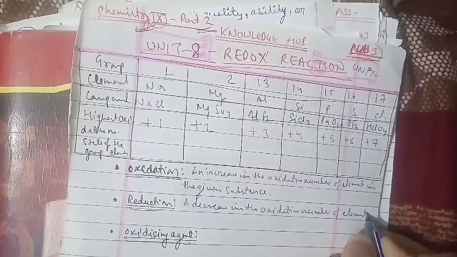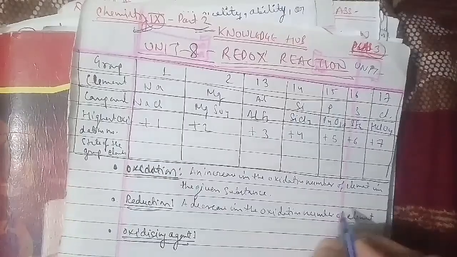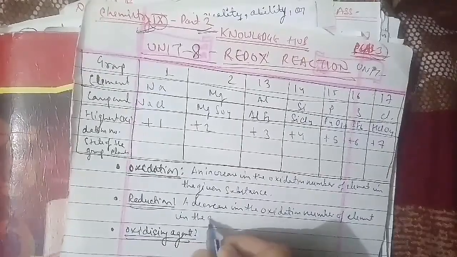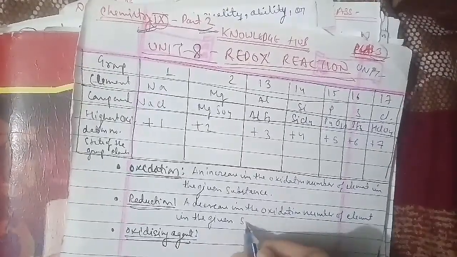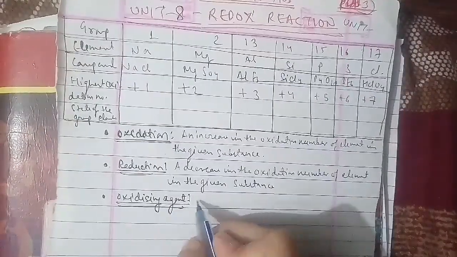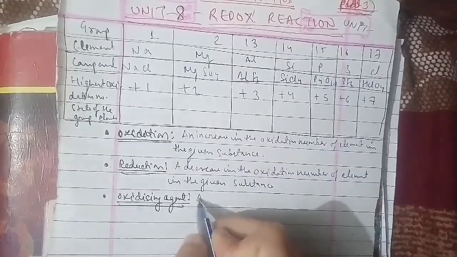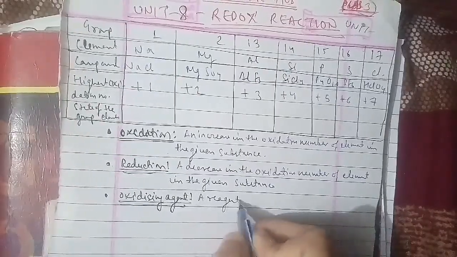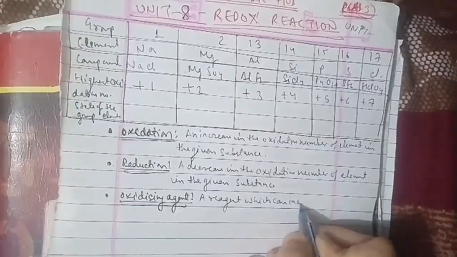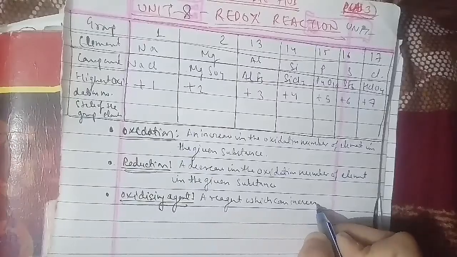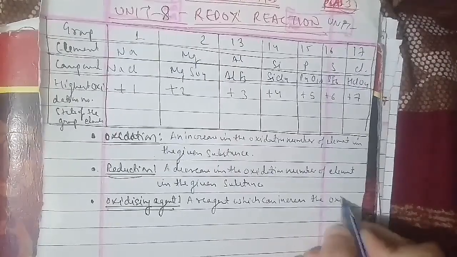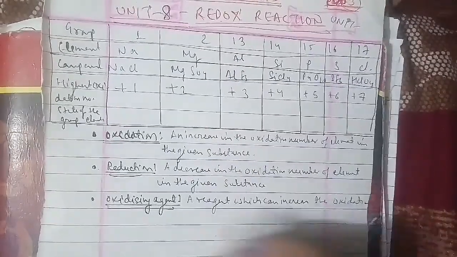Talking about the oxidizing agent, it is a reagent which can increase the oxidation number of an element in the given substance.